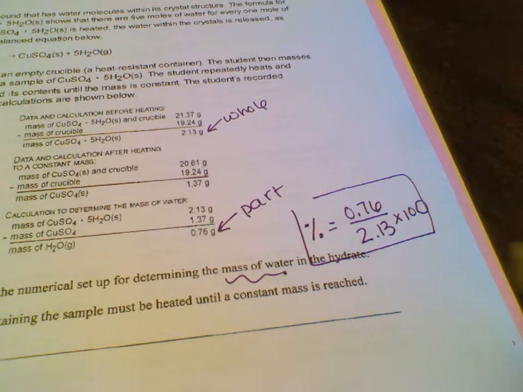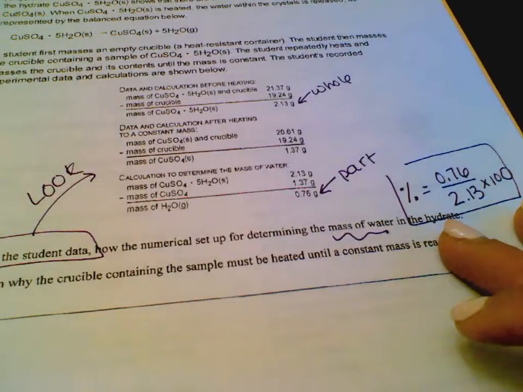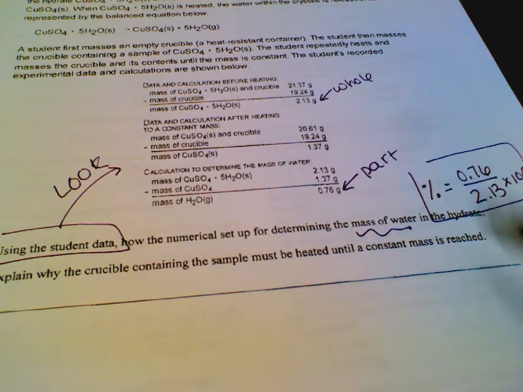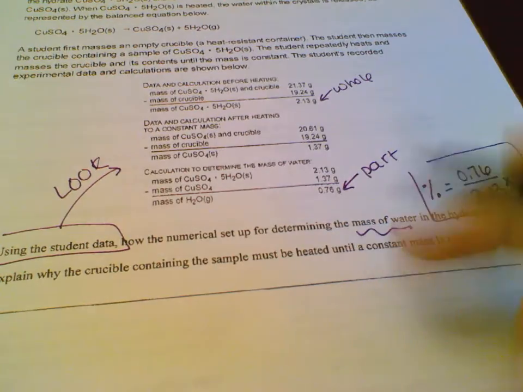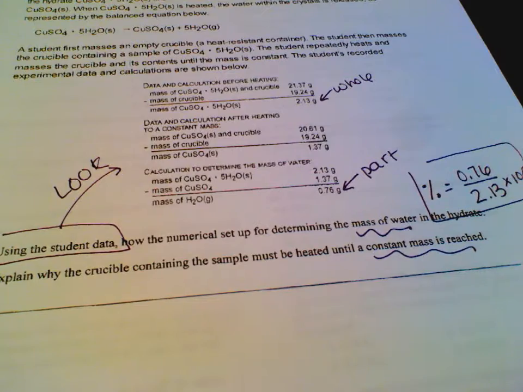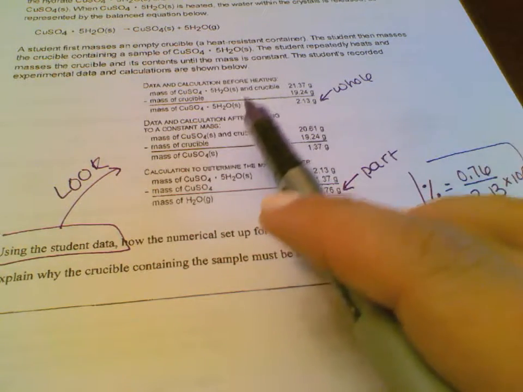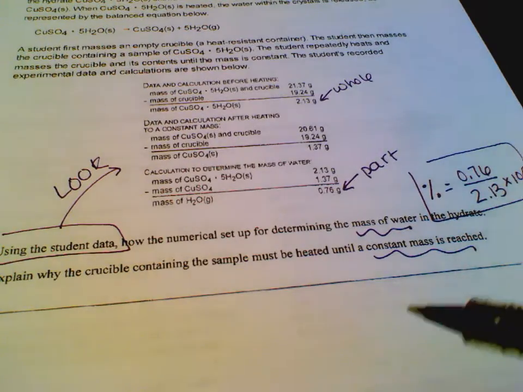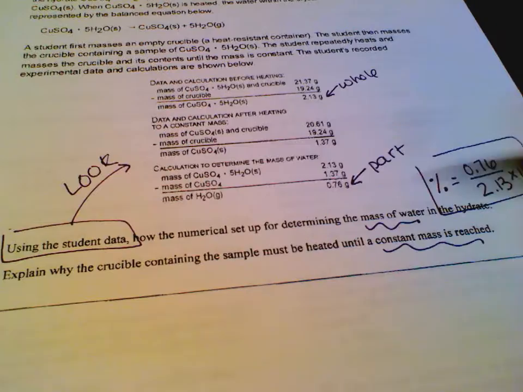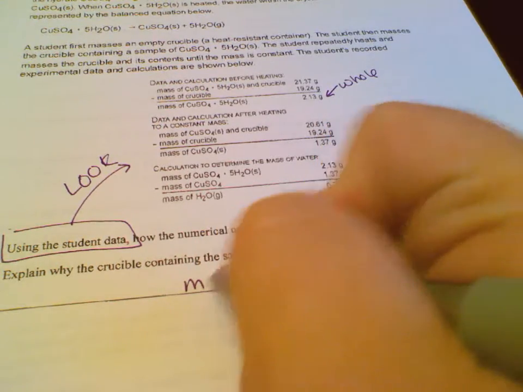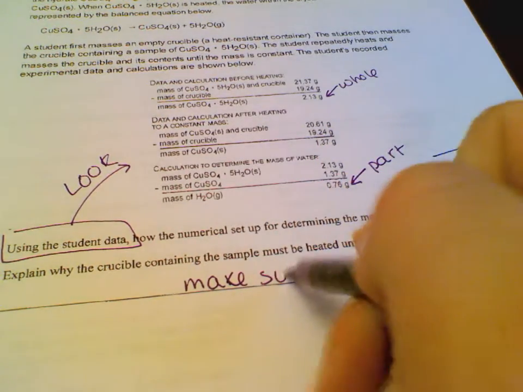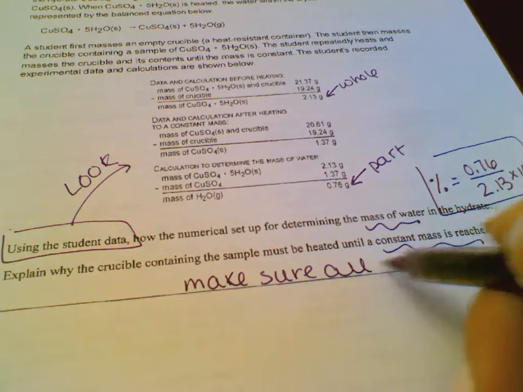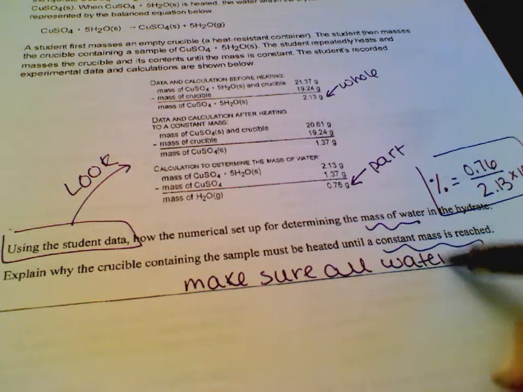And 20. Explain why the crucible containing the sample must be heated until a constant mass is reached. If you remember from this lab, what I'm trying to do is get rid of the water on the hydrate. So if I don't wait until I have a constant mass, I might miss some of that. I want to make sure all the water evaporated. So: make sure all water evaporated.